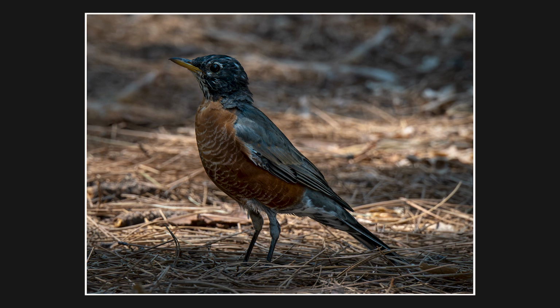And then what I've done is made the same selection but inverted it, so all the background was selected, and then I've reduced the clarity there, so it creates a nice separation, even though there was some separation anyway with the background being out of focus, but it just helps to emphasise that and soften the background areas and make the bird stand out and pop a little bit.